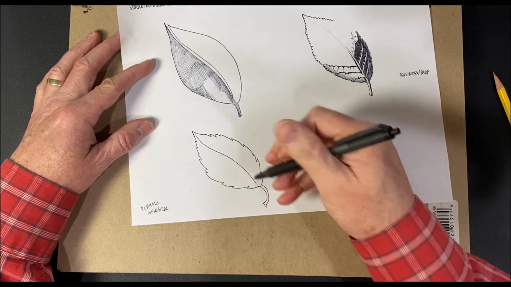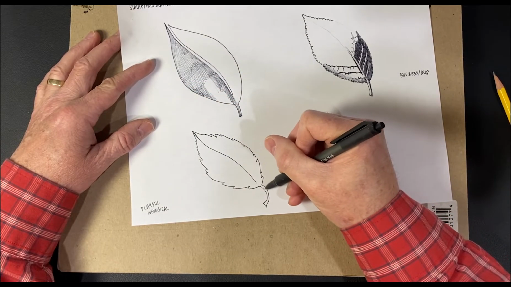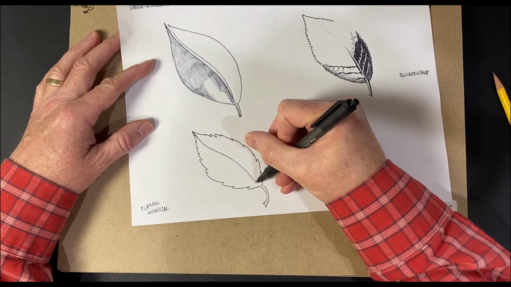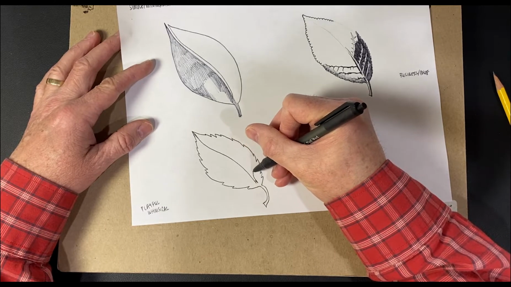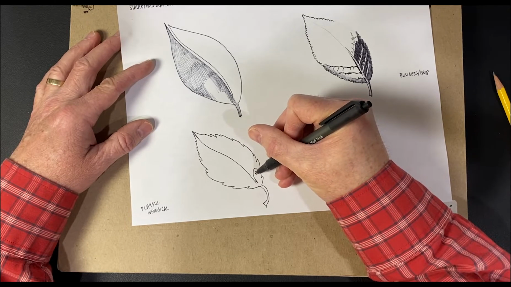And I'm not sure, I don't really love that because this actually connects to this little stem thing, so that didn't work out that well. But maybe on the inside of here, I could play around a bit more.